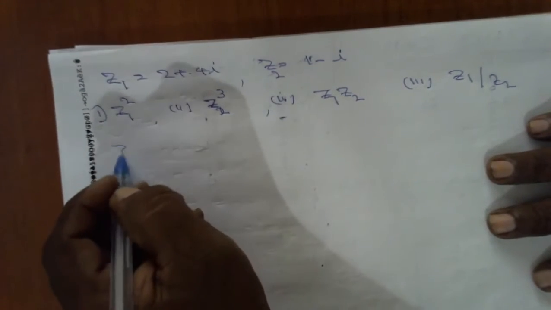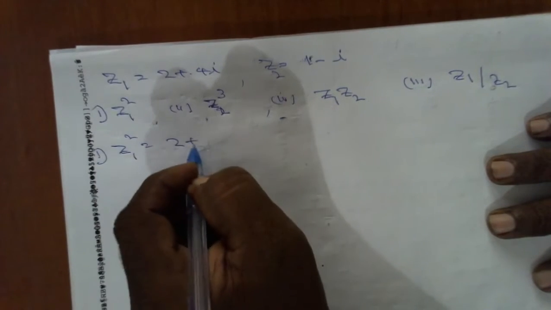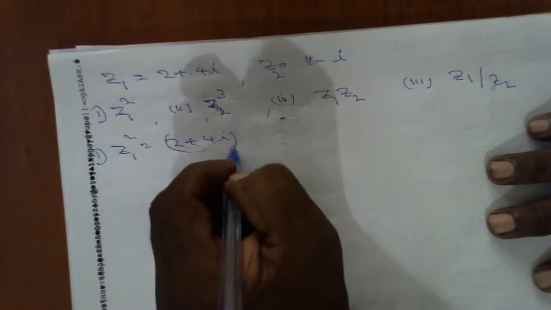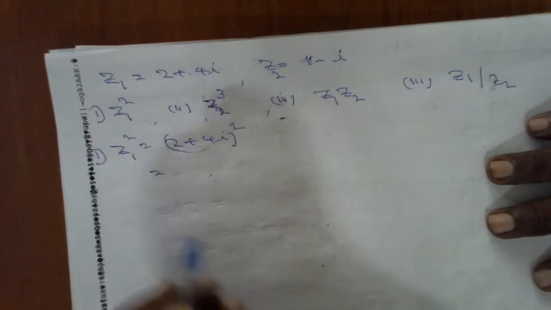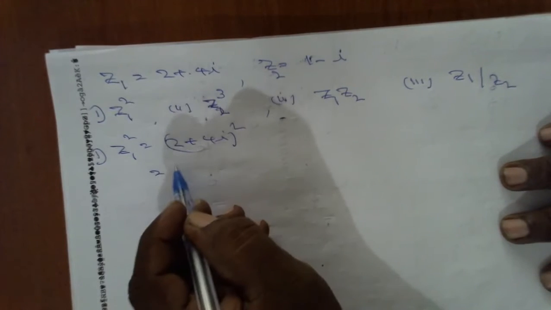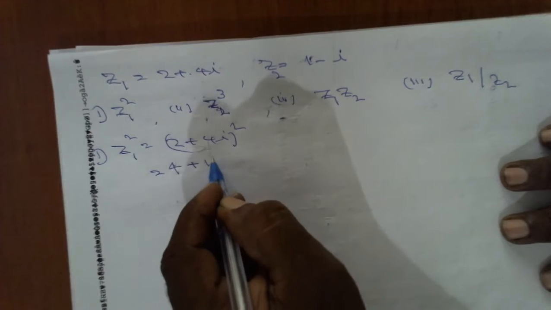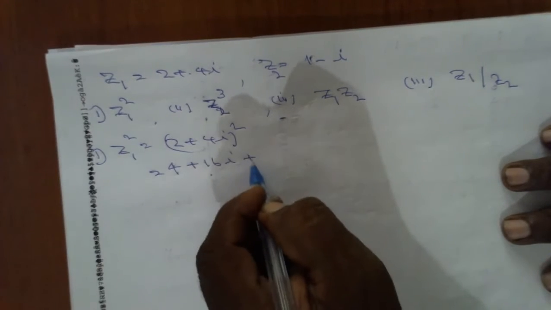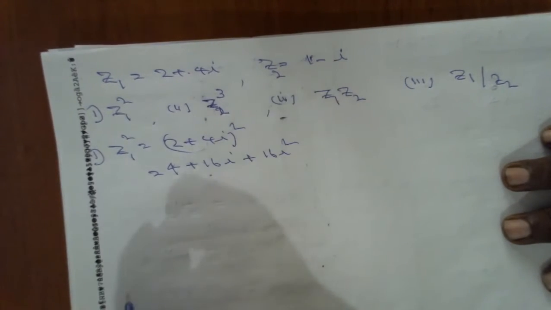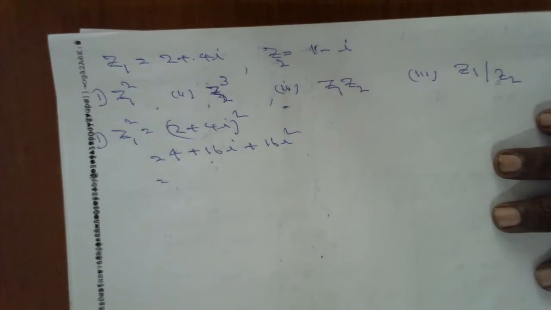The C1 squared is 2 plus 4i whole thing squared. In an ordinary way, you can square this, right? 2 squared plus 16i plus 16i squared, like this, right? Then i squared is minus 1.